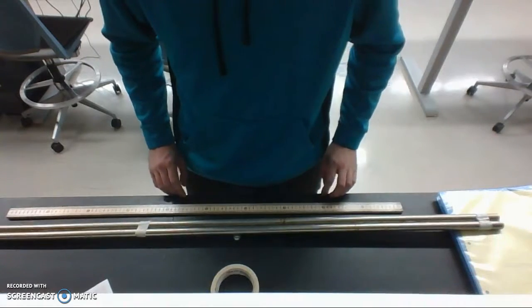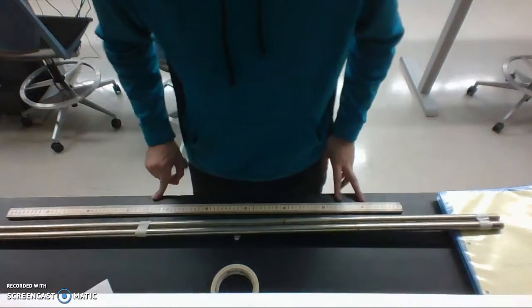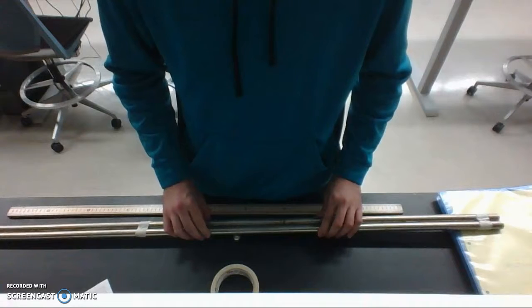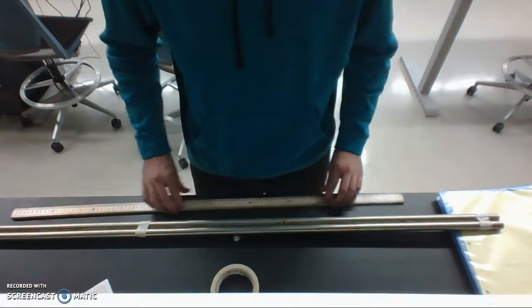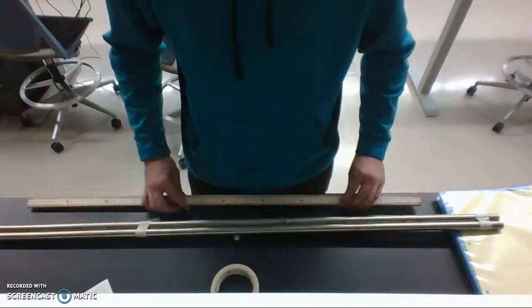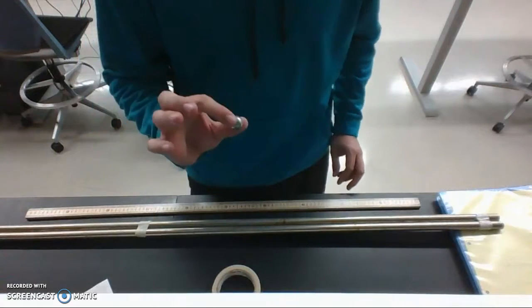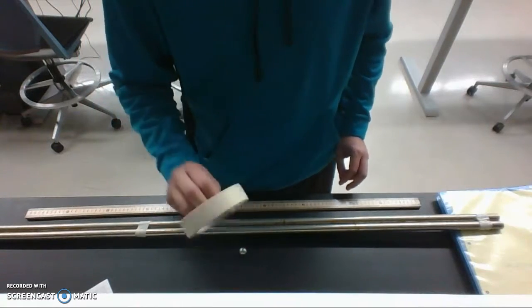Now let's look at the materials we're going to use for this experiment. We have our two steel rods taped together. We have our good old friend, the meter stick. We have our steel ball, and we also have tape.